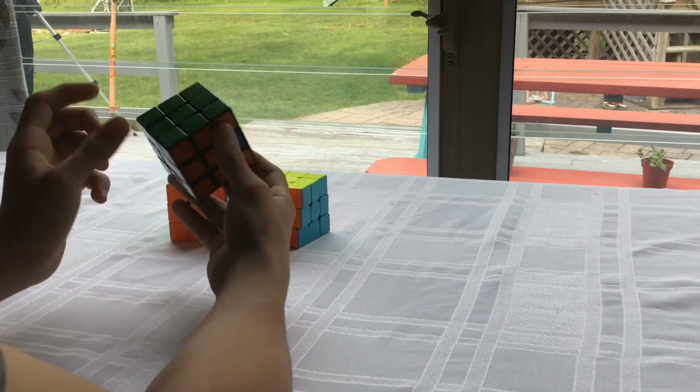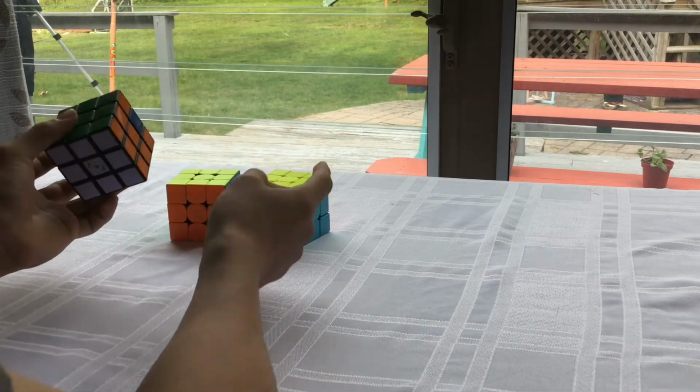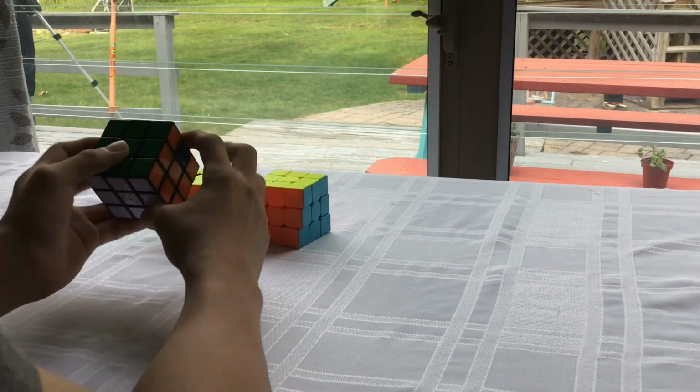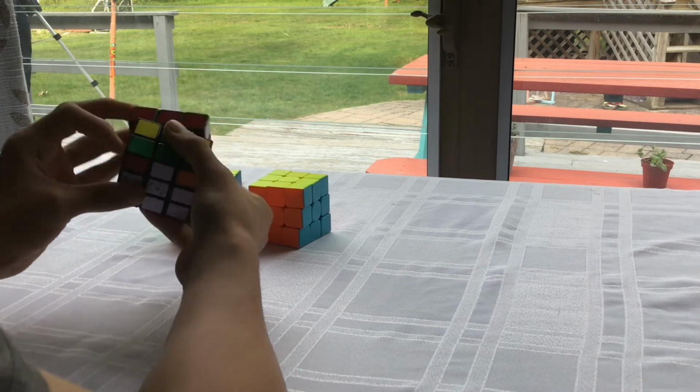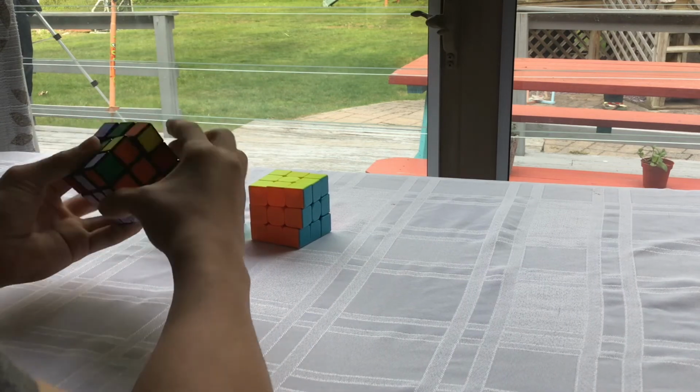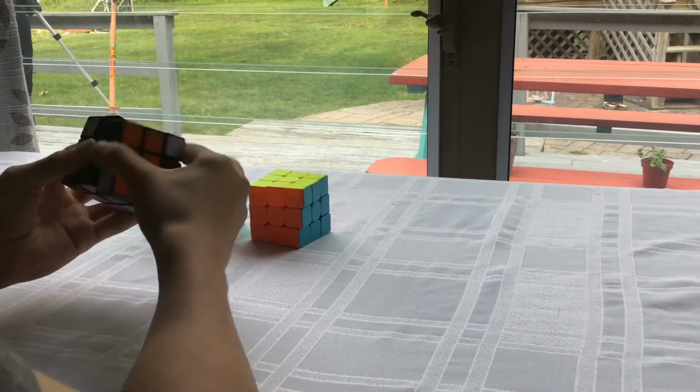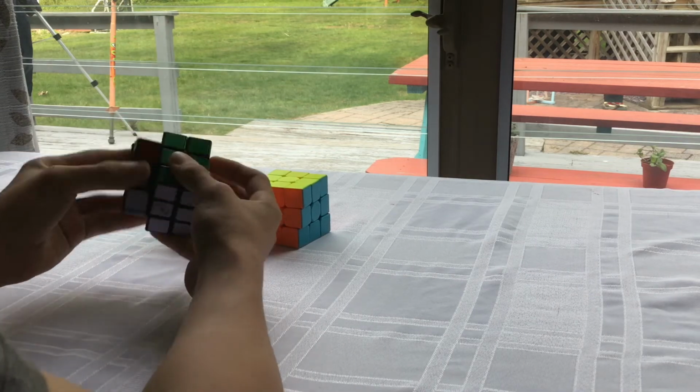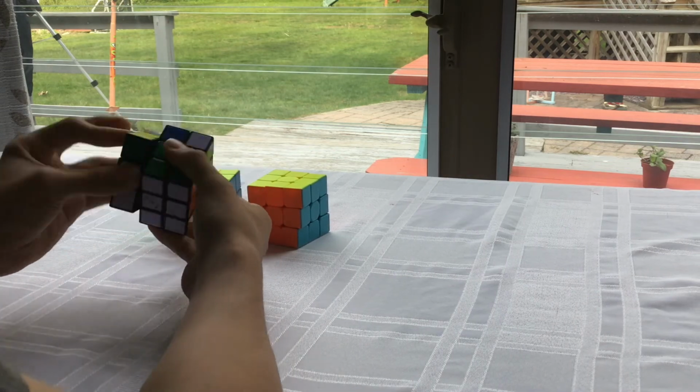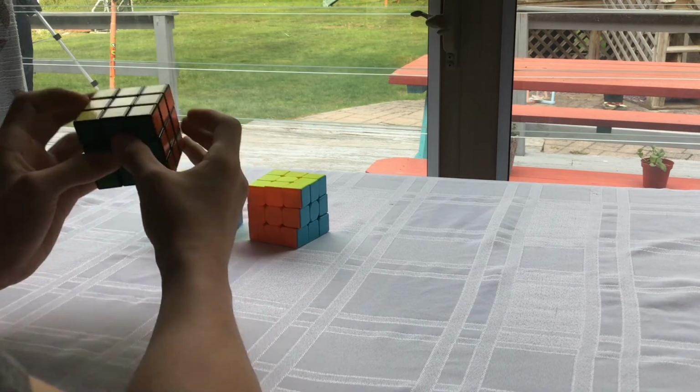We arrange the bar, and once again, we have to do the R move once, then the L move once, and then do it 1, 2, 3, 4, 5. L move 1, 2, 3, 4, 5.